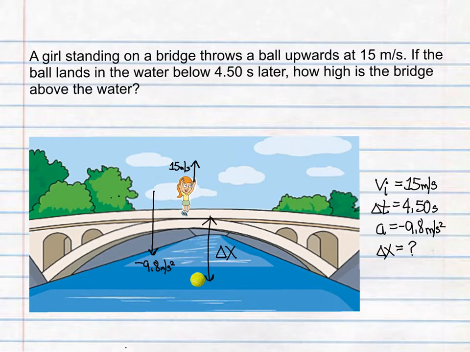Press pause and see if you can figure out the relationship between the given information and the height of the bridge that we're looking for on your own.